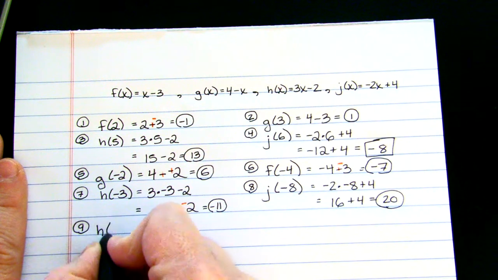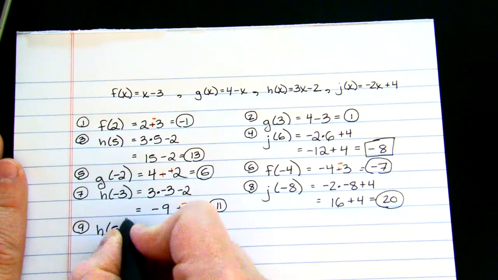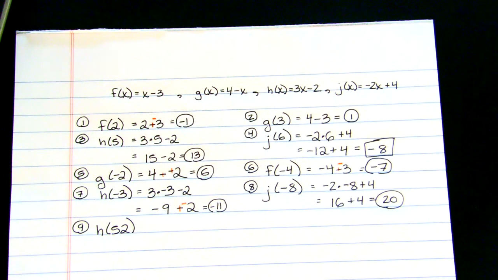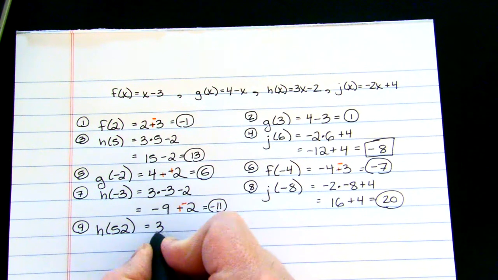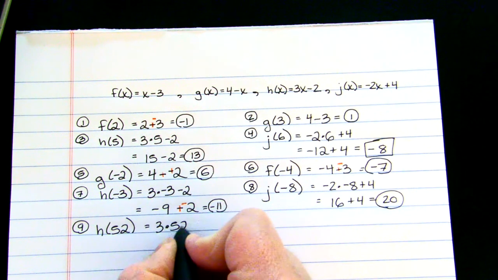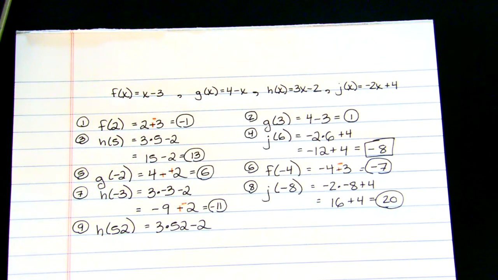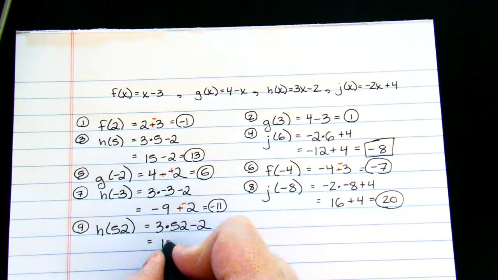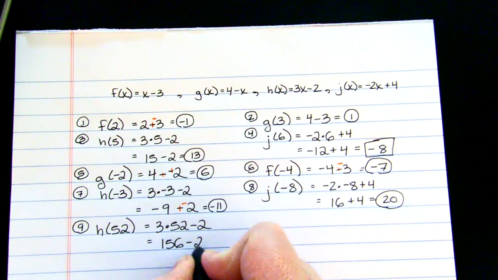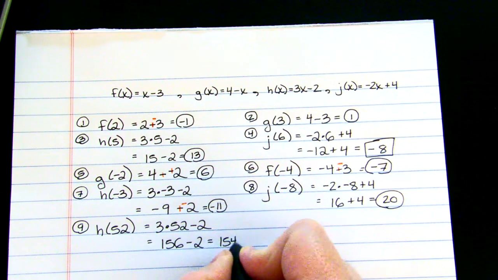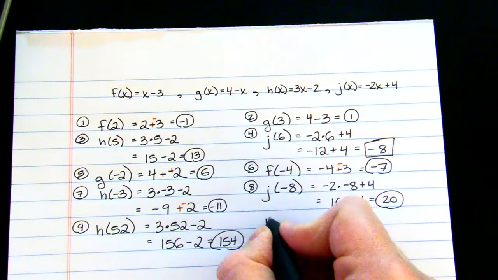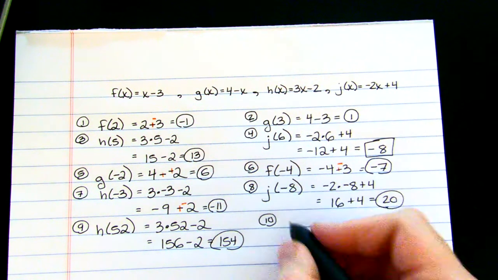These next ones you're going to probably want a calculator for. I'd like you to go do h of 52. Go grab your calculator, show your work, and see what you can do. So this is 3 times 52 minus 2. 3 times 52, that's 156 minus 2, I'm going to get 154. Definitely one you'd want a calculator on, I would think.